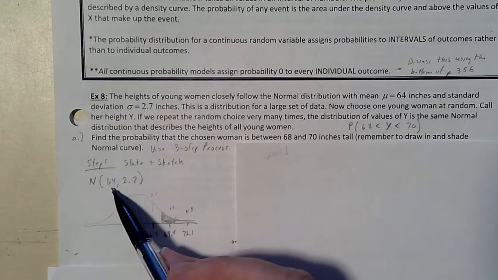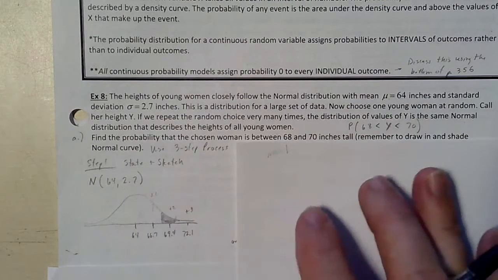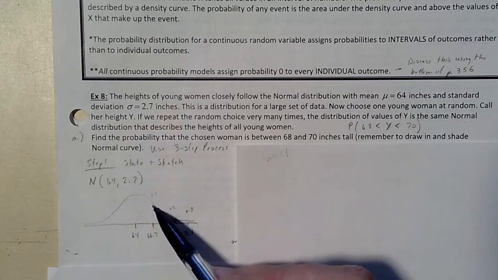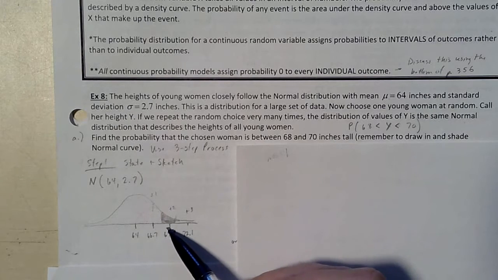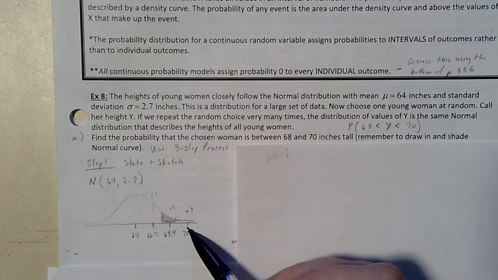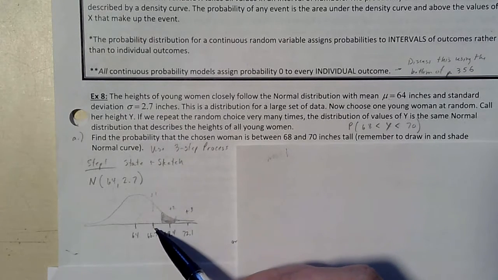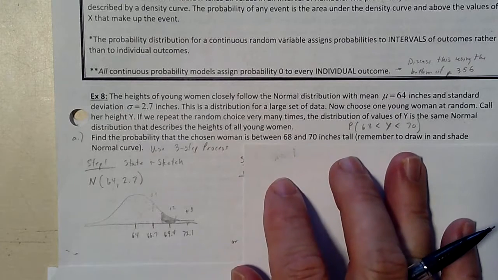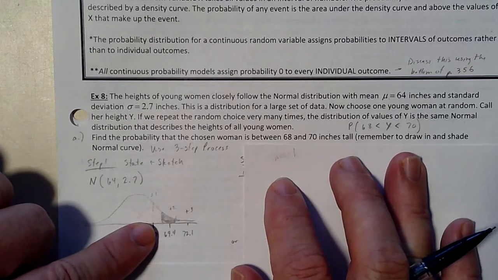So that's normal. There's the mean. There's the standard deviation. Okay, so then I started adding 2.7 to the first inflection point, then kept the scale the same. Remember, that's how we kind of do this. Approximate inflection point for your first standard deviation, then keep the scale the same. So 68 falls somewhere around here, 70 falls somewhere around here. Step 1 is done.